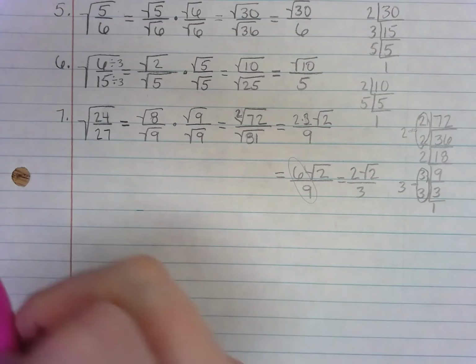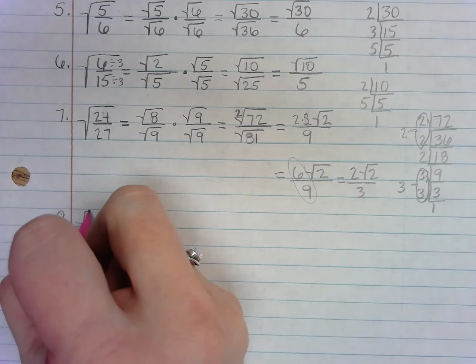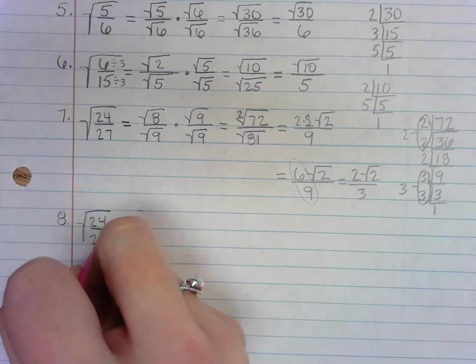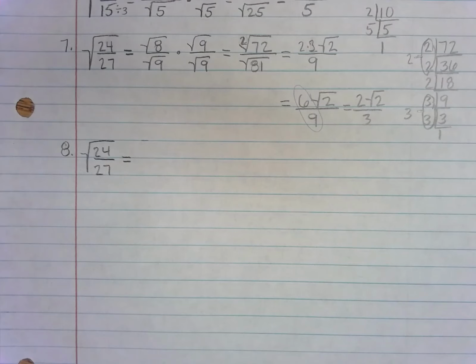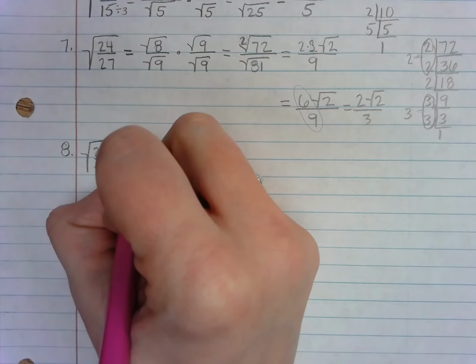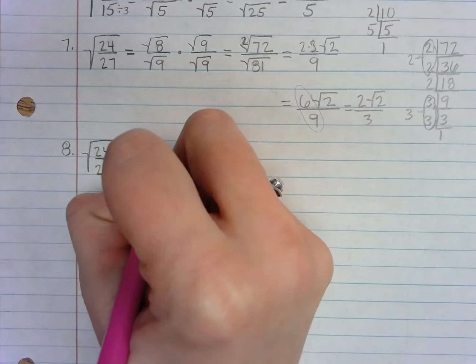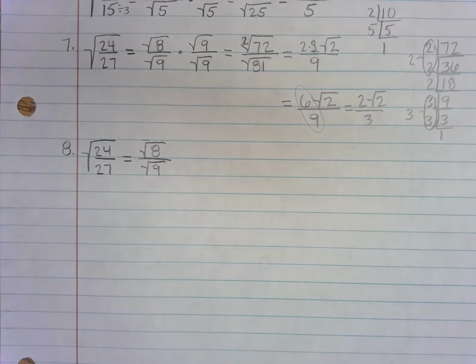Let's look at one more example. Number 8. Really, this is going to be the same example as number 7. I just want to point out something to you that you'll want to pay attention to because it may happen and save you some steps. So we've got the square root of 24 over the square root of 27. Again, the first step can be reducing. That always helps save some work by working with smaller numbers when it's acceptable to reduce. It does help work with those smaller numbers.